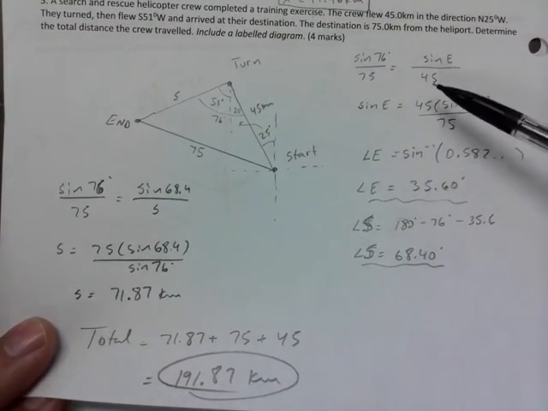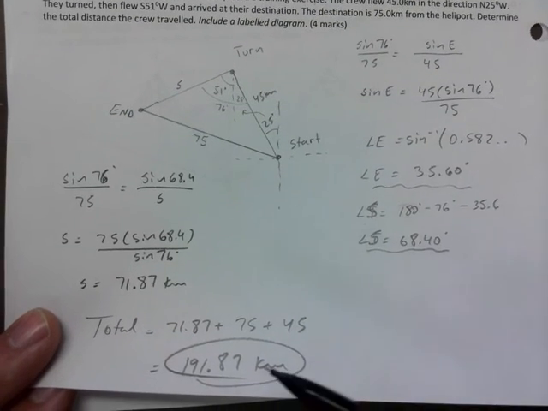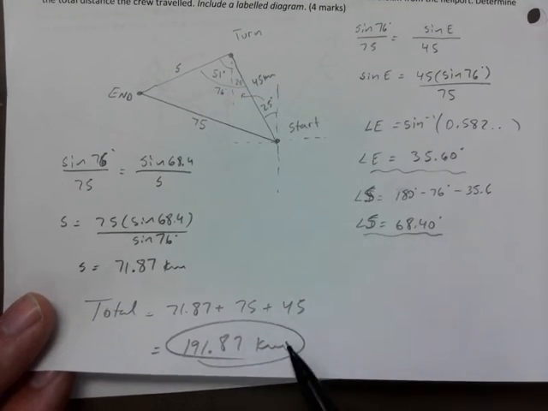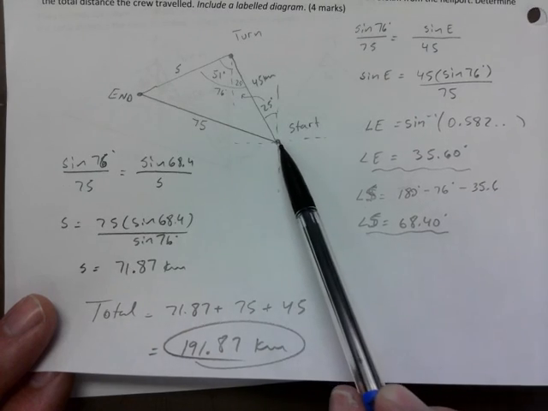Okay, so I worked it out already. So if you want those angles and those sides, and the total distance would be flying back to the start because it's a training exercise.